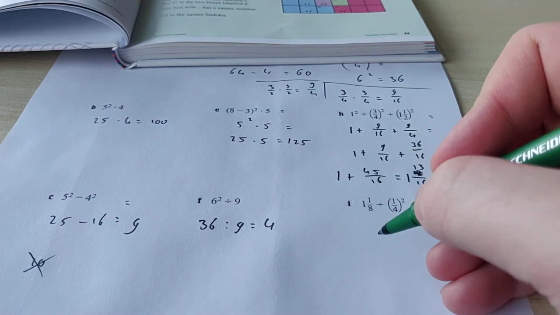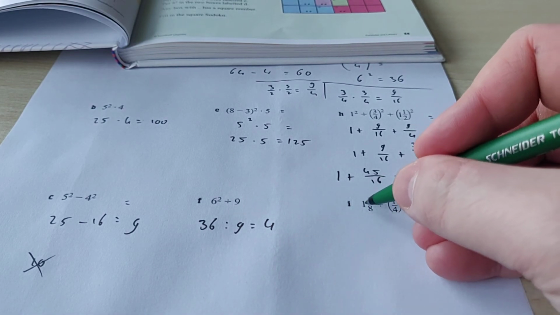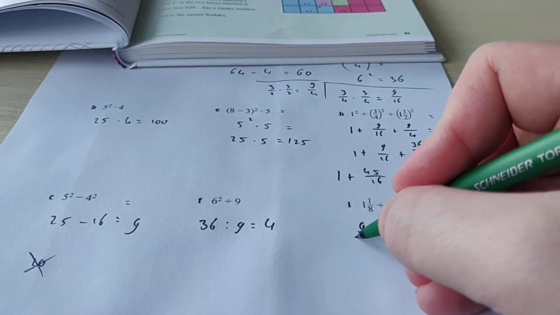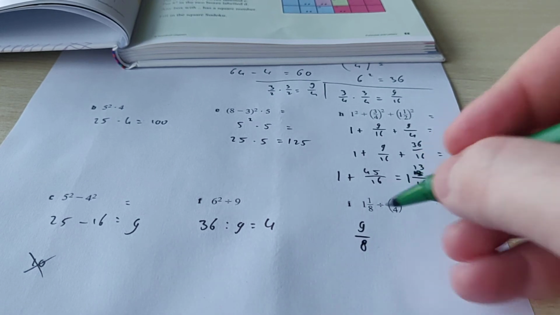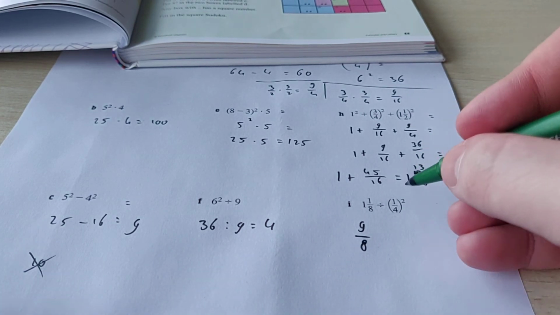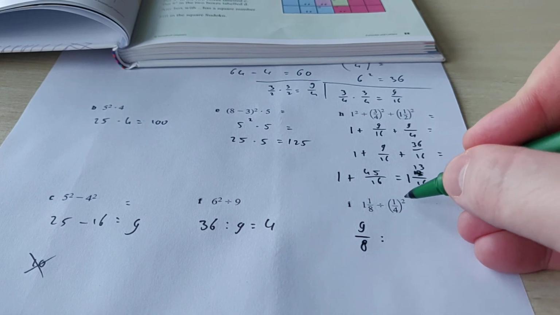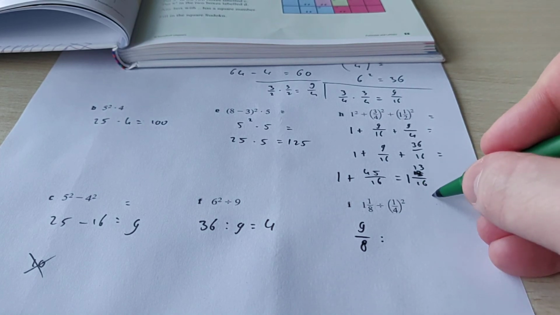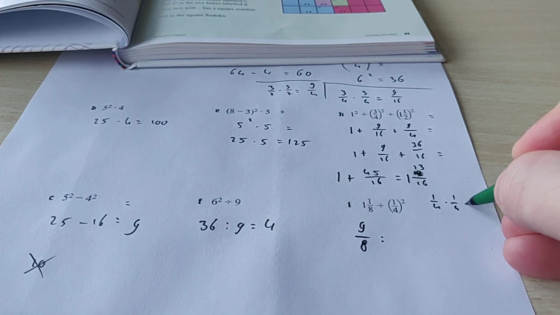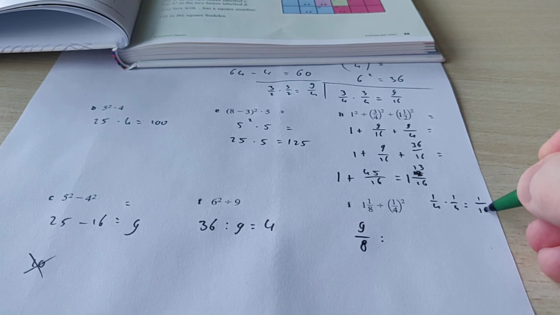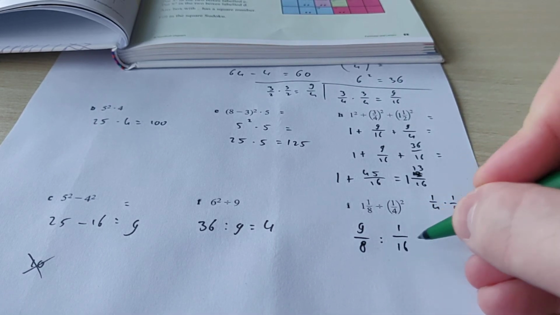Okay, so first we have 1/8. I'm going to take the 1 and I'm going to put it in the bracket, or in the fraction, sorry. So you have 9 over 8. And then here we have divided by, and here we have 1/4 times 1/4. Well, 1/4 times 1/4 is going to be 1/16. So here we have 1/16.